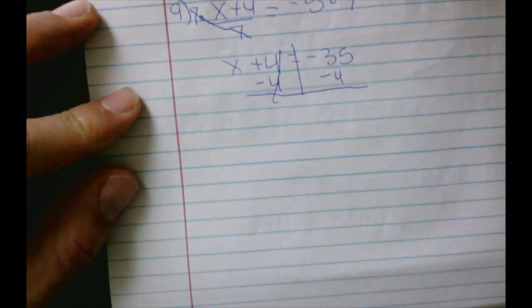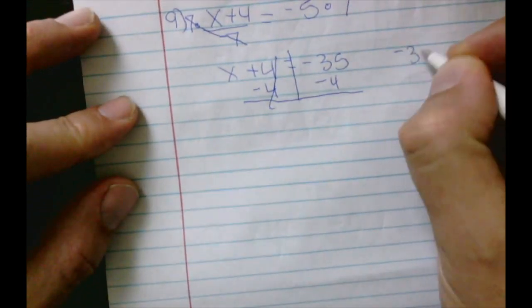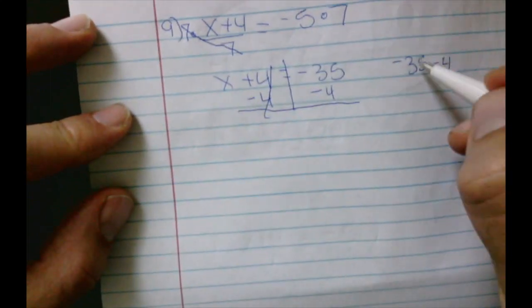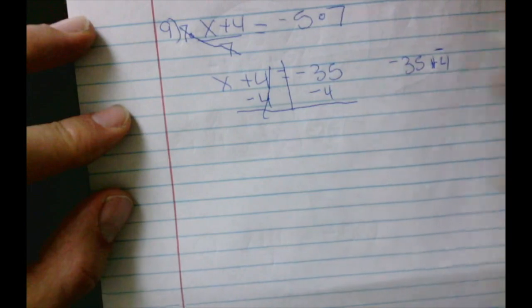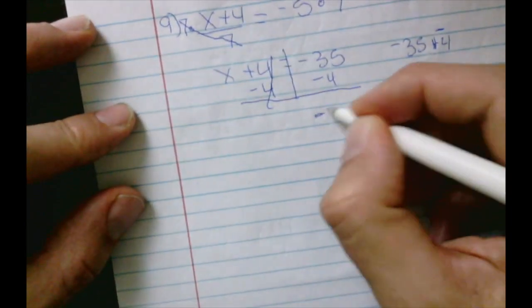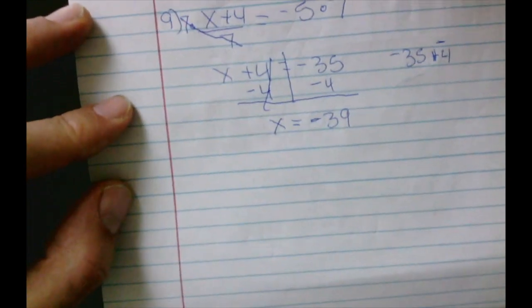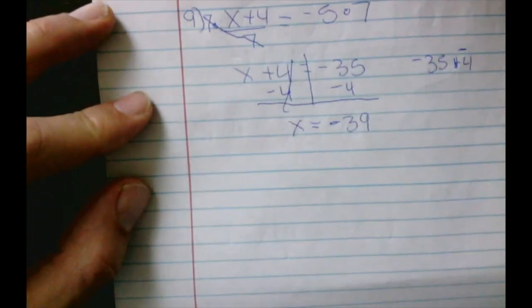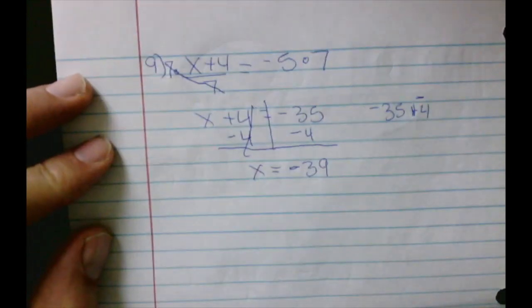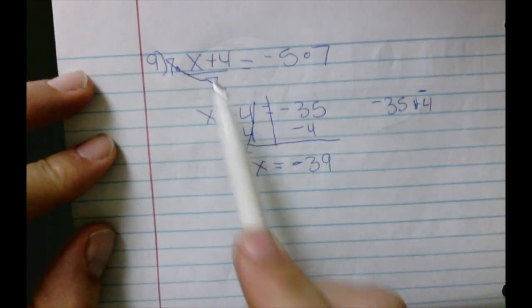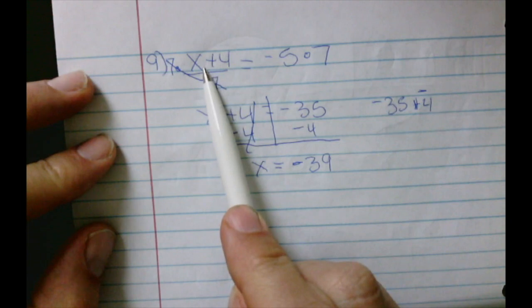Negative 35 minus 4. Since it's a subtraction sign, I use keep, change, change to get negative 39. X is equal to negative 39. Once again, you can check your answer by plugging in negative 39 for the variable here.